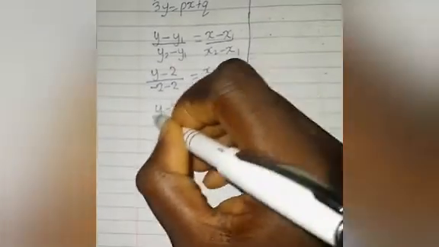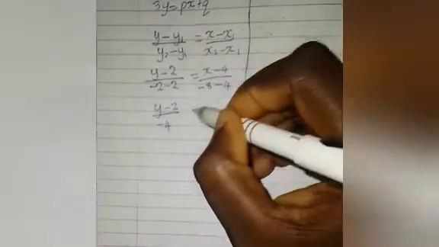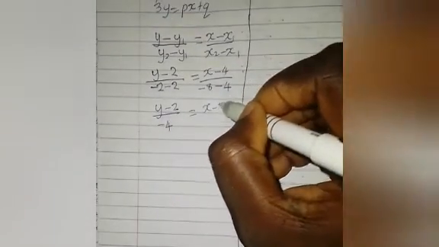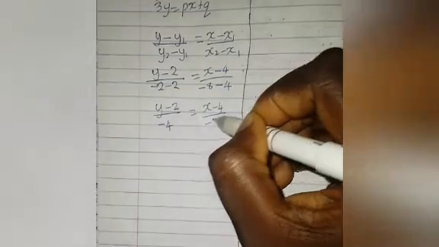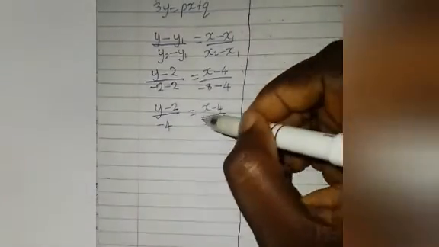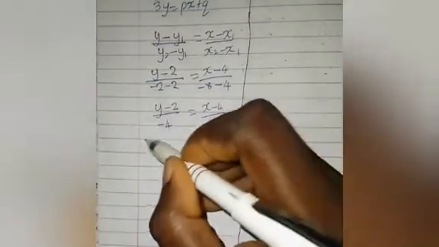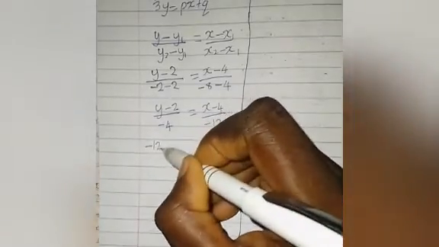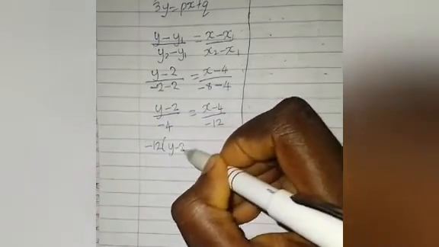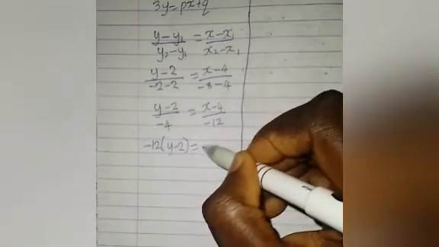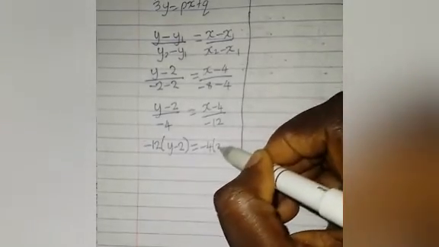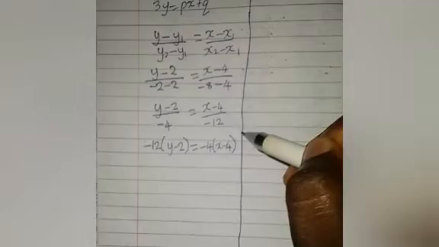Y minus 2 over minus 4 is equal to x minus 4 over minus 12. Cross multiplication, we have minus 12 (y minus 2) is equal to minus 4 (x minus 4).